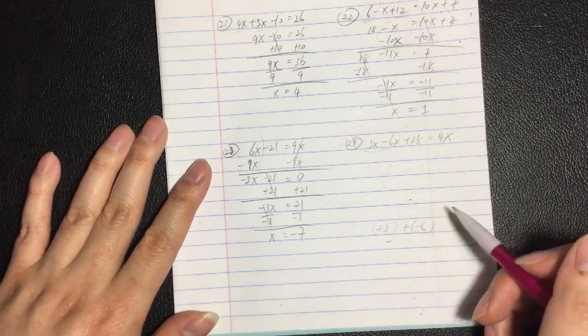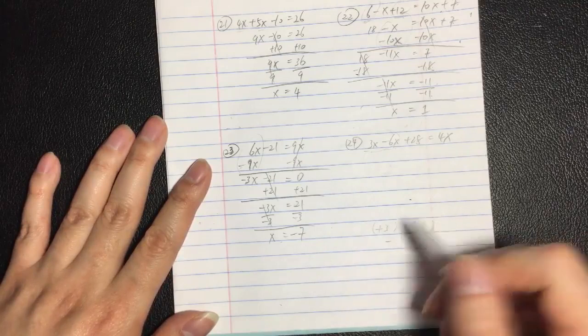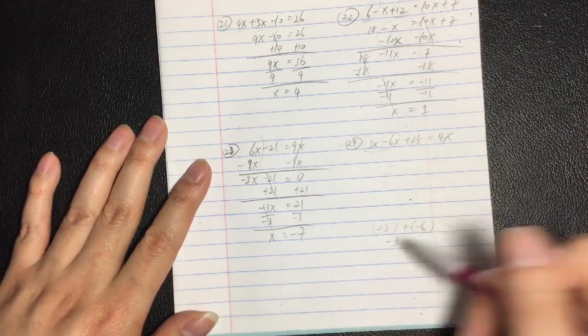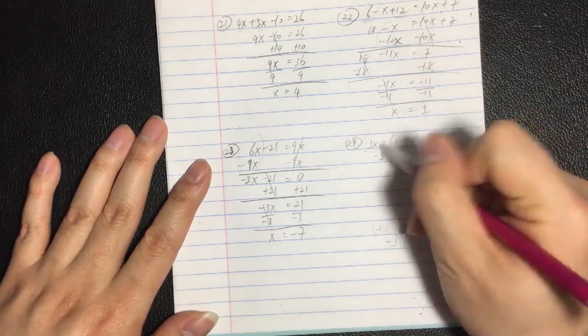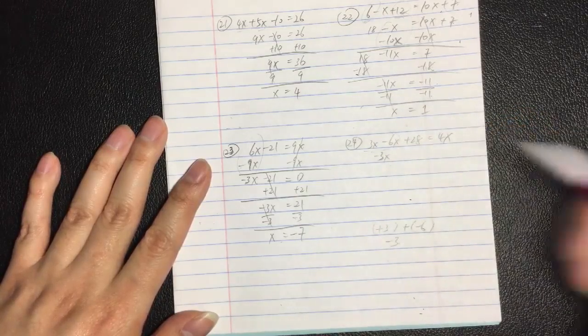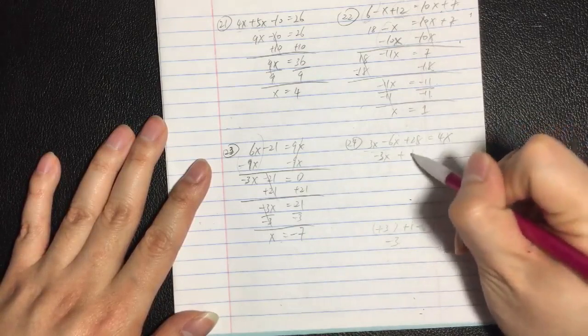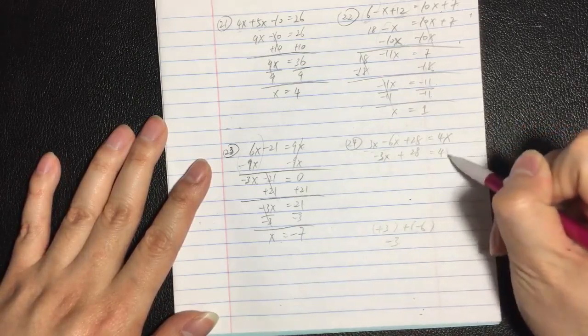Then subtract the coefficients. 6 minus 3 is 3. So combining like terms, the coefficient is negative 3. Leave the like term the same. Then keep 28 the same, keep the other side the same.